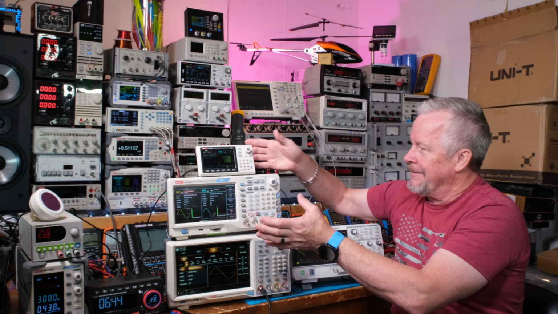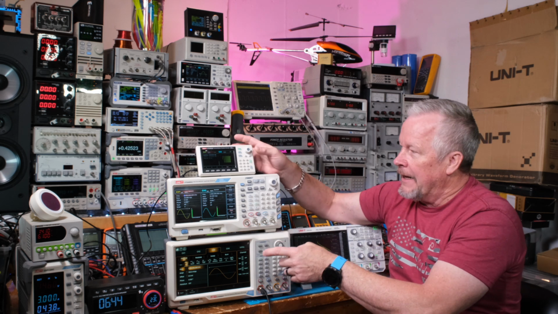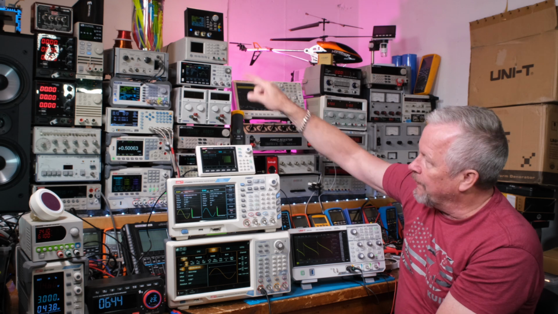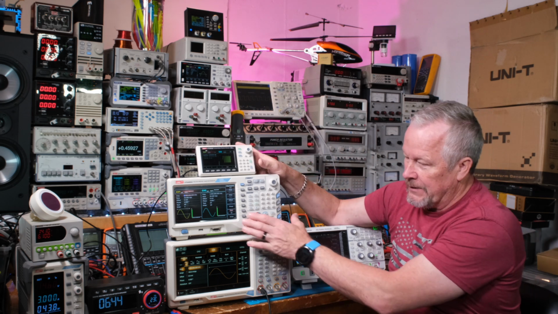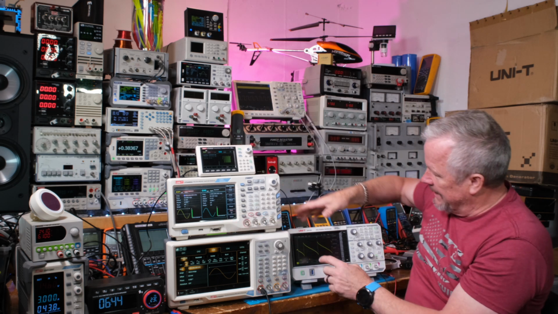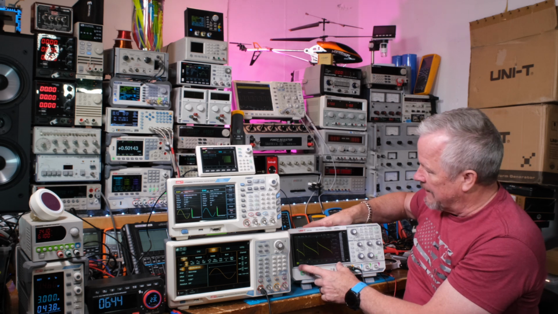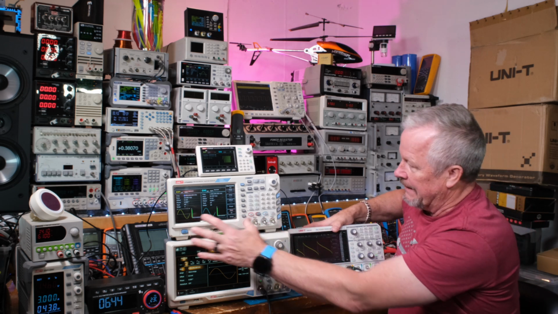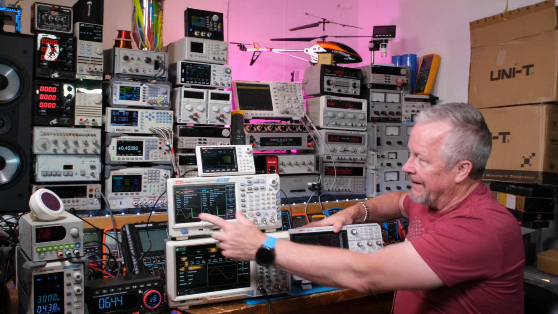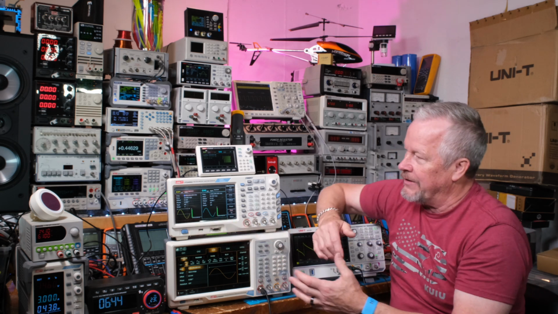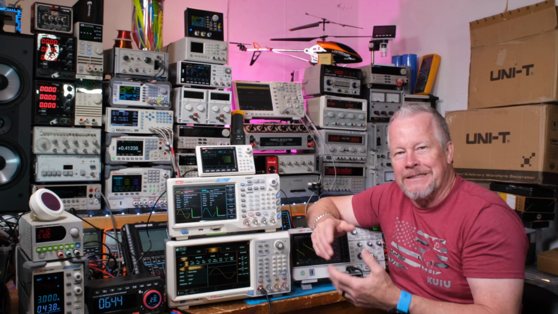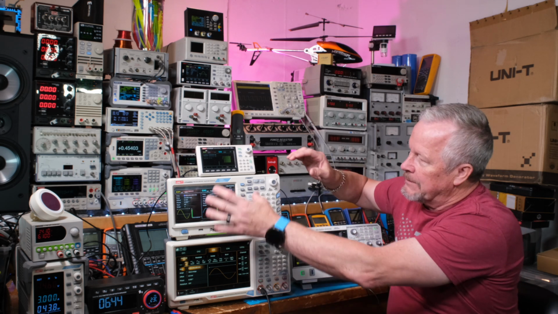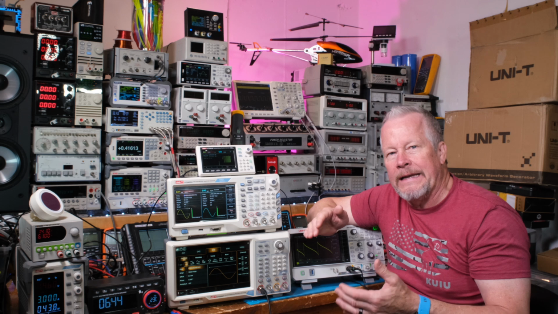So form factor, all that stuff. Just talking about form factor, we know the screens on these two are the same, right? They're 4.3 inch screens, where this guy here is an 8-inch screen. And this is a 7-inch screen. I've talked about 8-inch screens being so much nicer than 7. If you can just see the difference between the scope screen here and this, that extra inch is huge in square inches. It just seems that much bigger, so it's so much easier to read. I love the 8-inch screens.